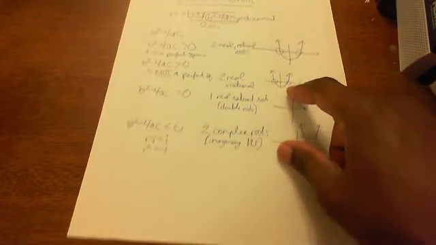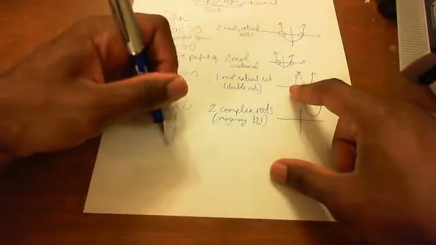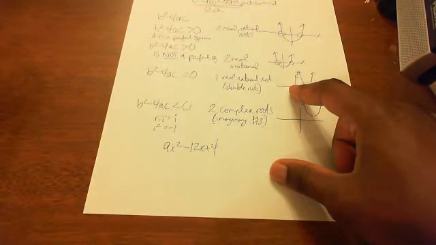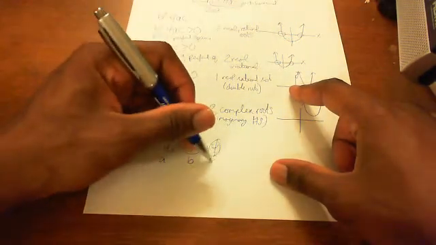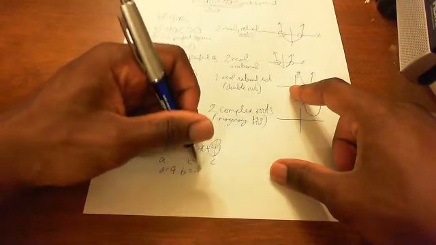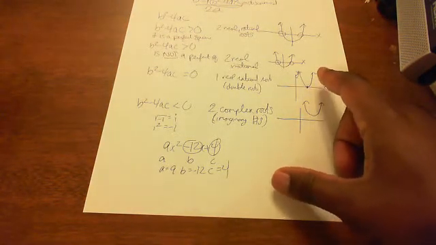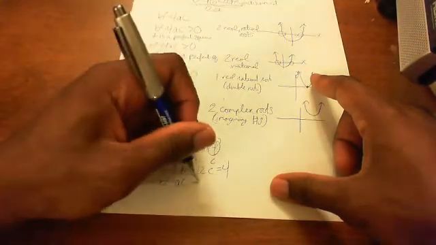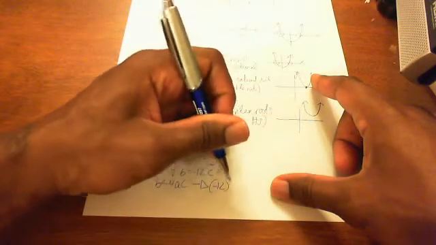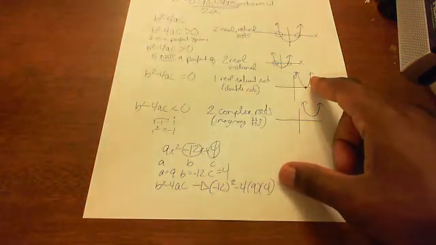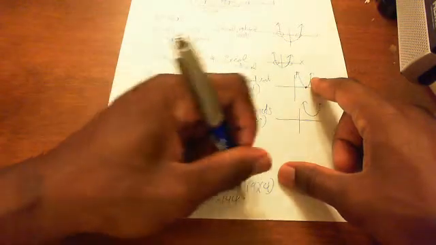As a quick example, let's look at 9x squared minus 12x plus 4. First thing I'm going to do is label my a, b, and c. a equals 9, b equals negative 12, and c equals 4. I'm going to plug it in like Glade, right? So now I'm going to do b squared minus 4ac. Negative 12 squared minus 4 times 9 times 4. I get 36 times 4, which is 144. So 144 minus 144 equals 0.